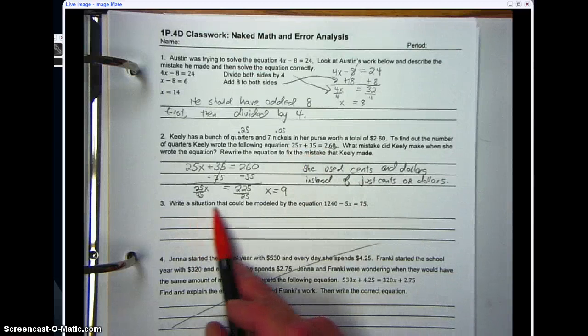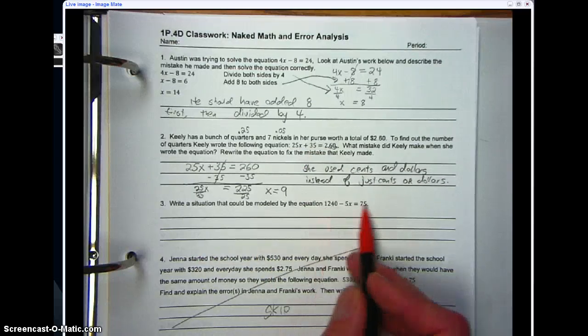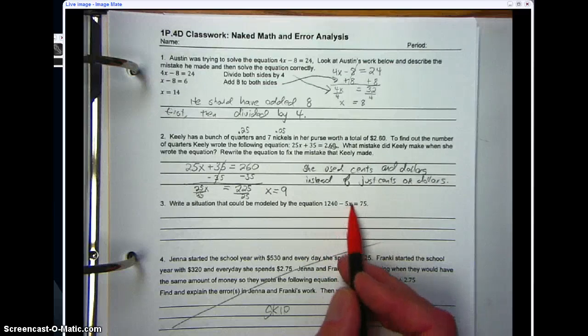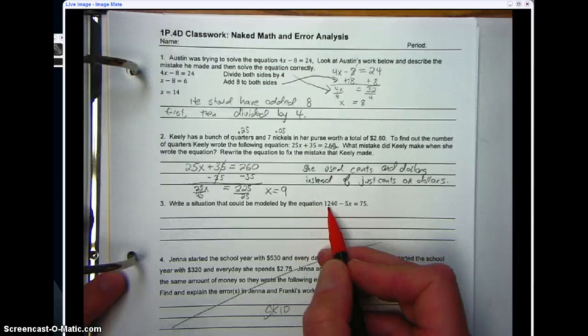Finally, number 3 says write a situation that could be modeled by this equation. So what we'll do is just look at what we have here. We got a big number and we're subtracting 5 times some quantity and ending up with a small number. So how about we think of this as money?